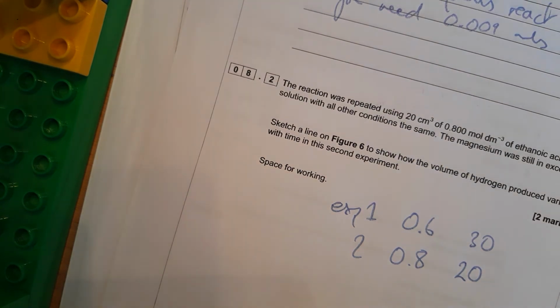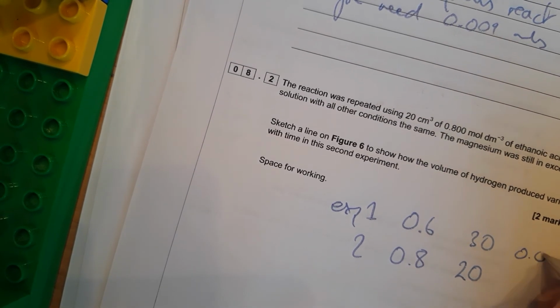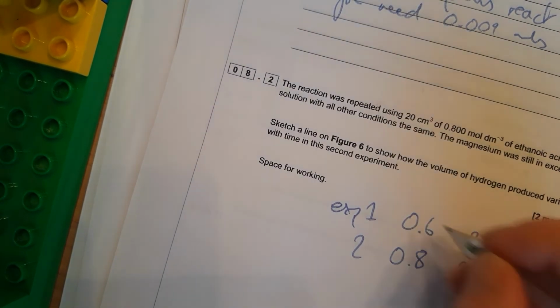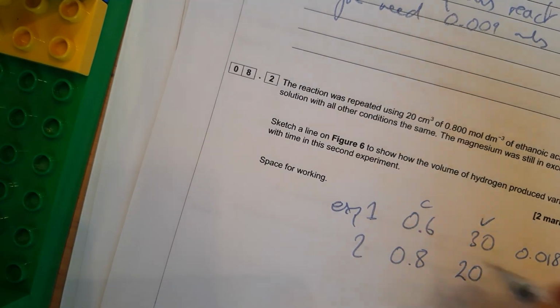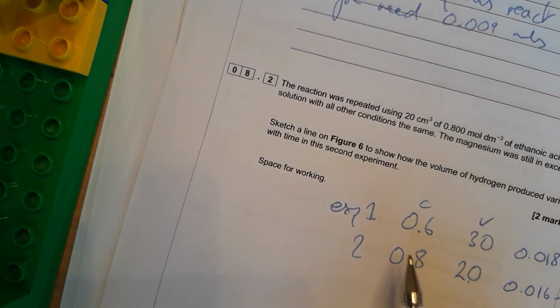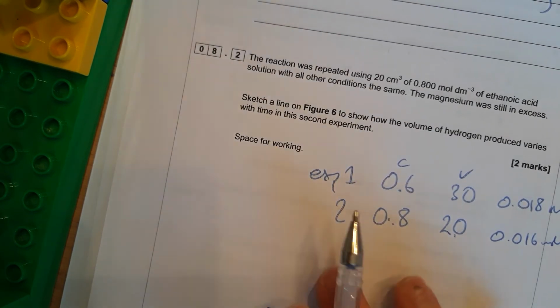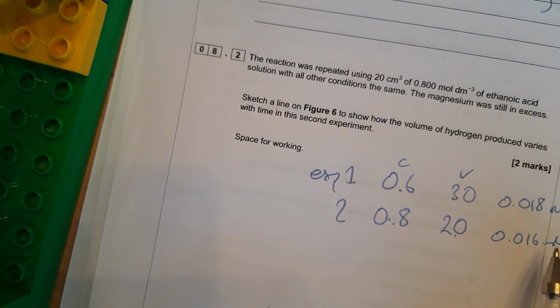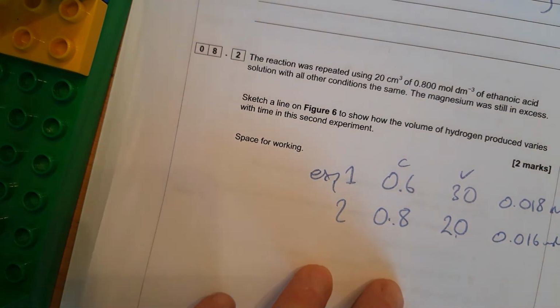I've got to decide firstly, is it going to react faster or slower? Well, this second experiment is at a higher concentration. Let's work out the moles first. In the first one I had 0.018 moles because I did C times V over 1,000. In the second experiment I've got 0.016 moles, but they're in a smaller volume, it's more concentrated. So that more concentrated acid will mean I'm going to produce the gas more quickly.